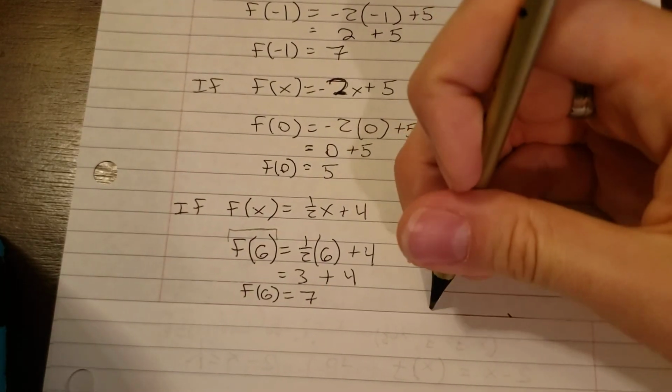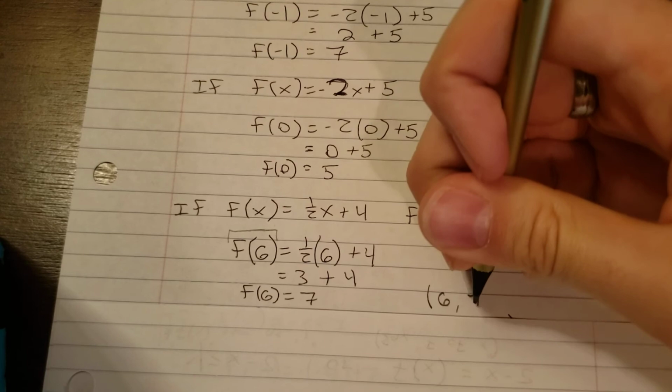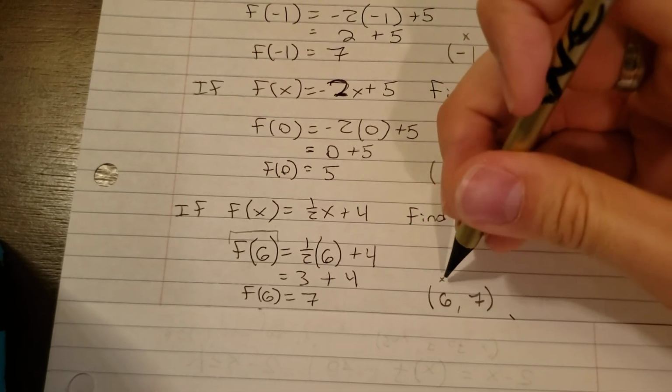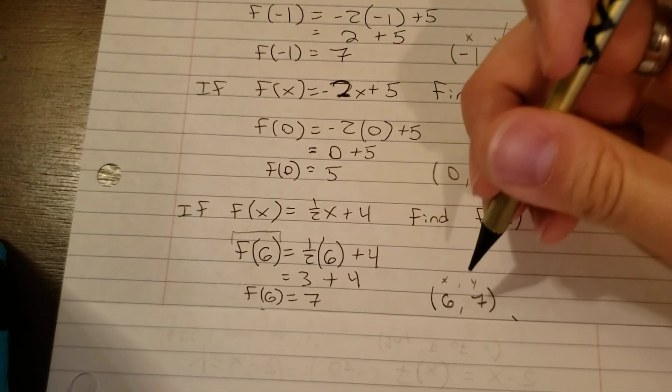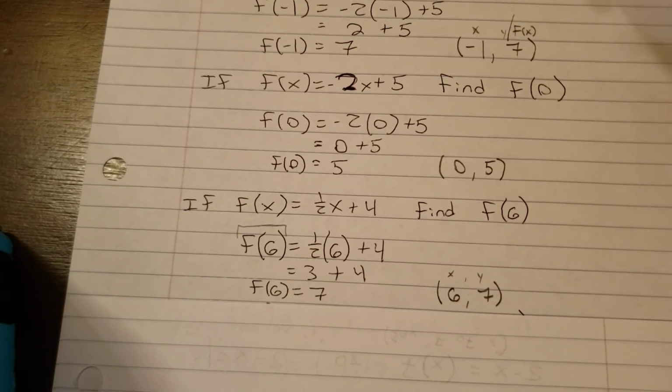So again, 6, comma 7. That's our x value, and that's our y value. Okay.